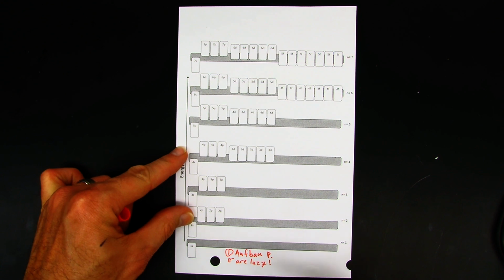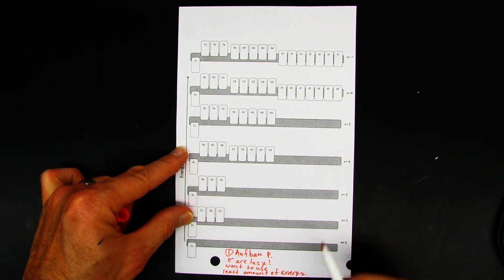They want to use the least amount of energy possible.